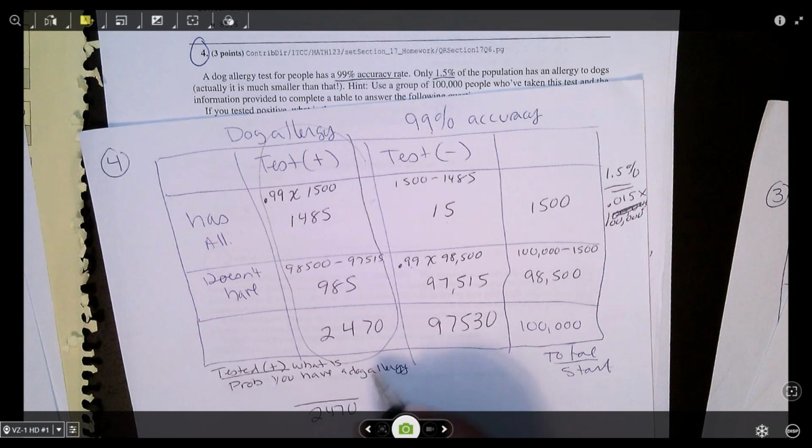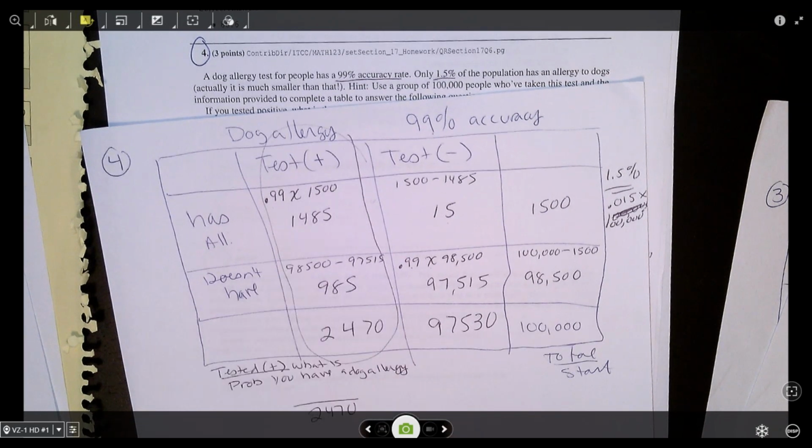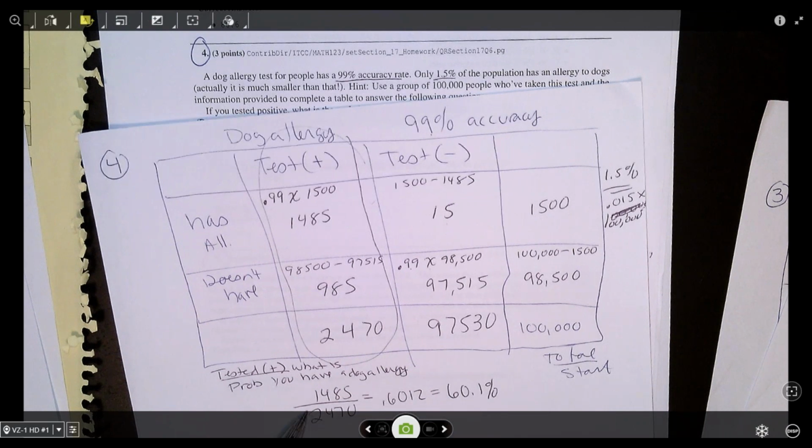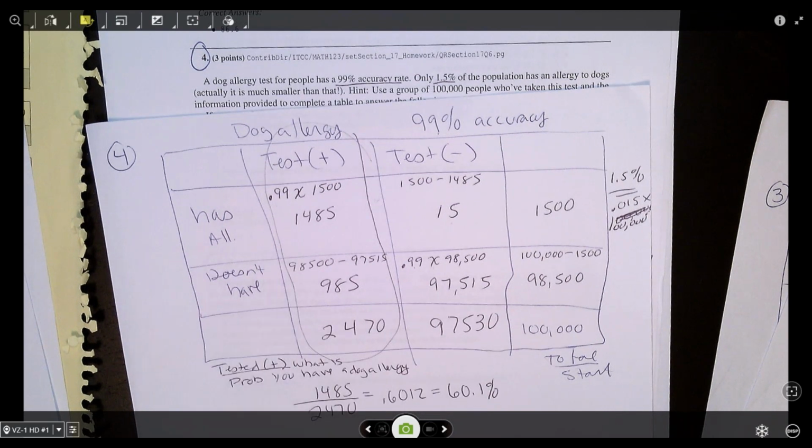Out of that 2,470, how many had a dog allergy? 1,485. Yep. Divide it out. We get 60.1%. This is a true positive because they actually had it and tested positive.